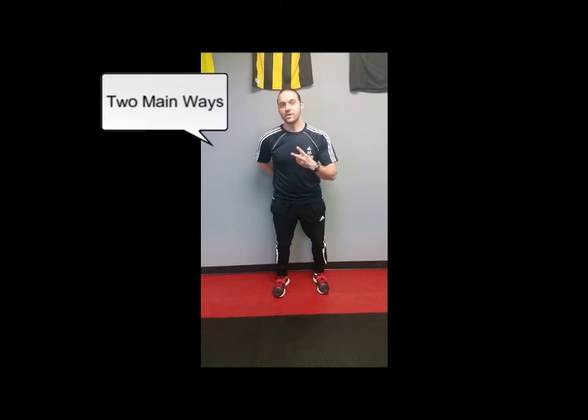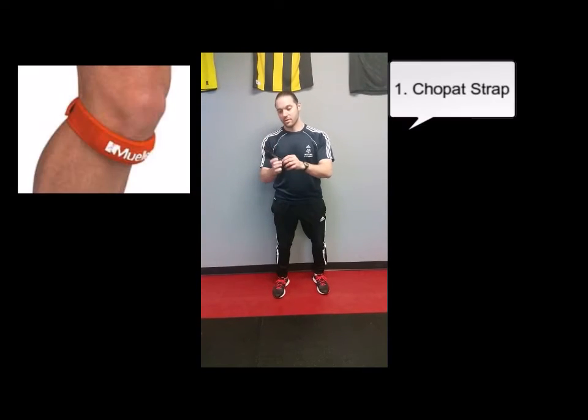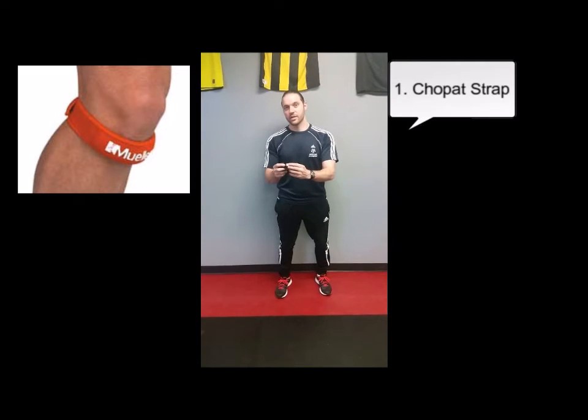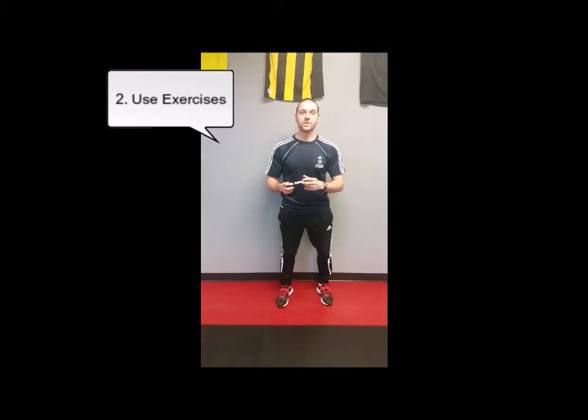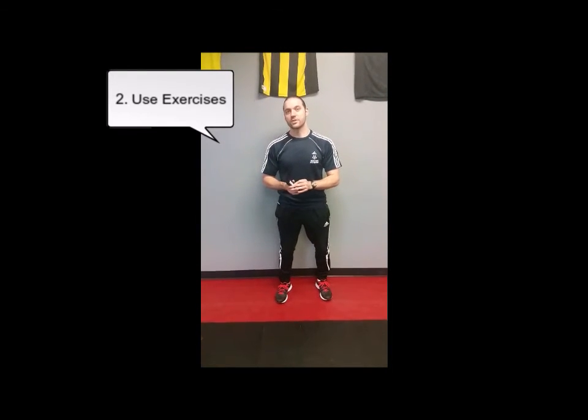So the two main ways that you can manage the pain and the lack of activity associated with Osgood-Schlatter's disease are, one, to use modalities like this Chopat strap, and two, to use exercises. So we're going to talk first about the Chopat strap.